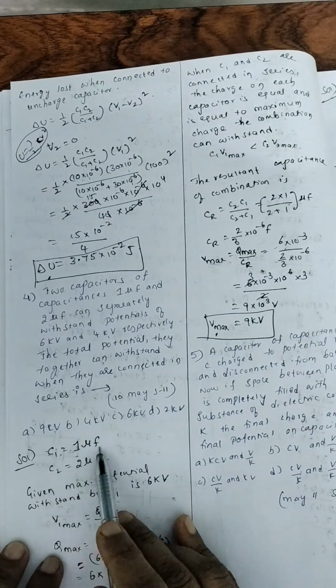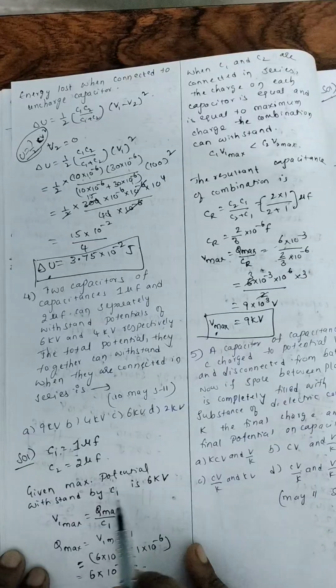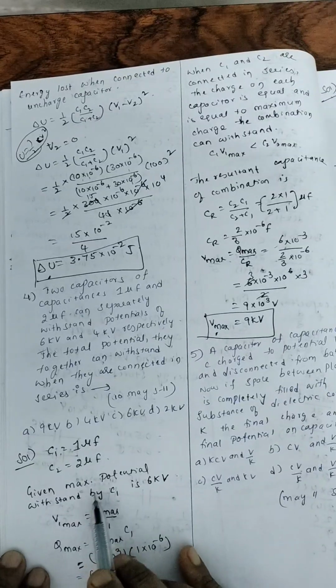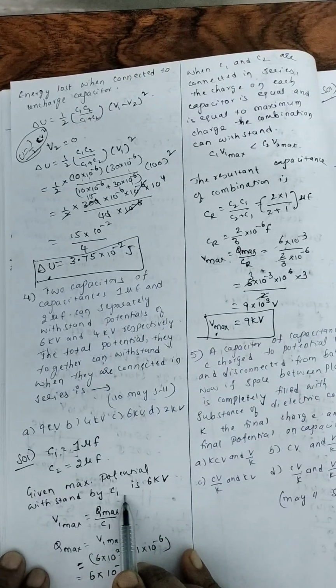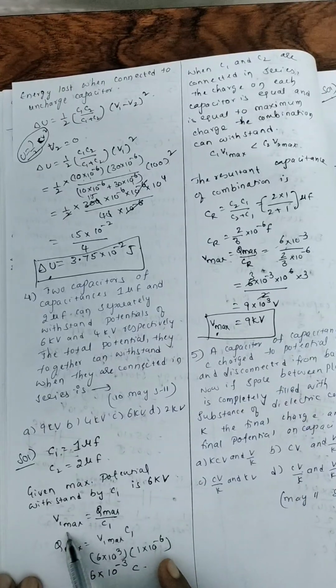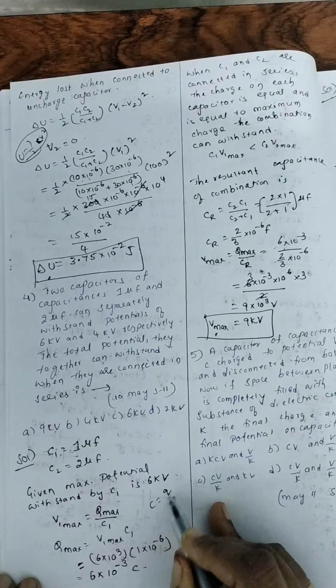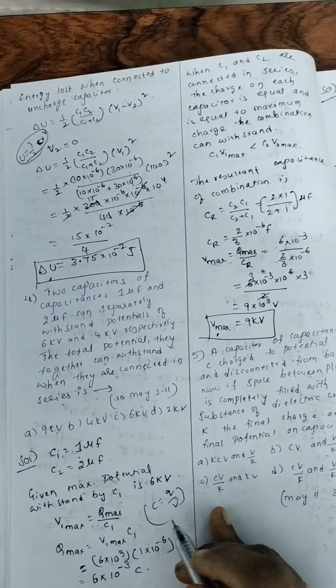So C1 he gave as 1 microfarad, C2 as 2 microfarad. The maximum potential withstood by C1, how much does C1 withstand? 6 kilowatt. So what do we write for V maximum? Now the formula C is equal to Q by V is what we use for everything.